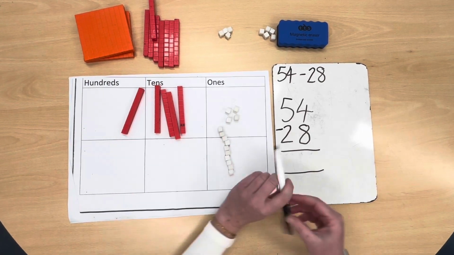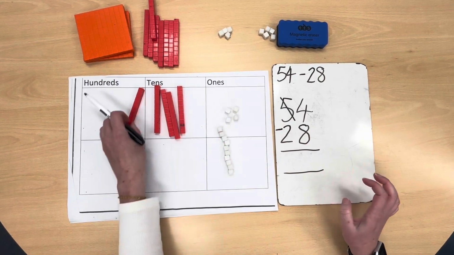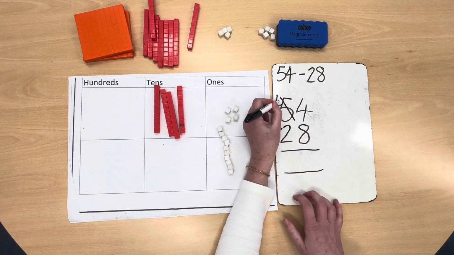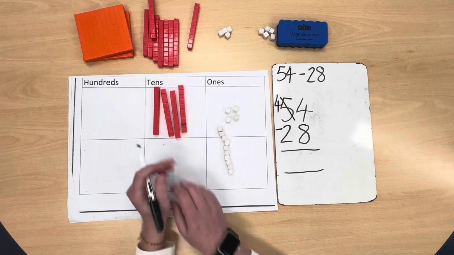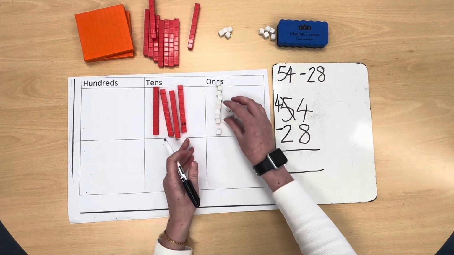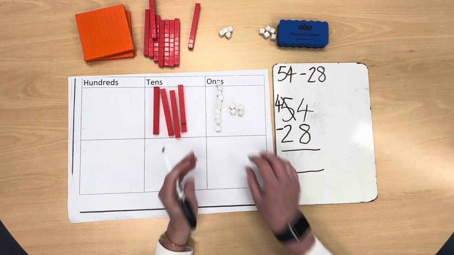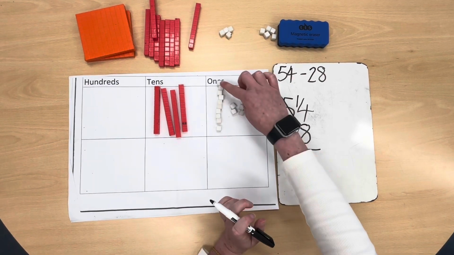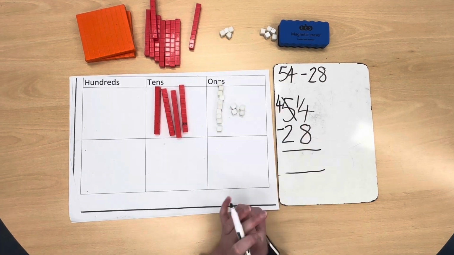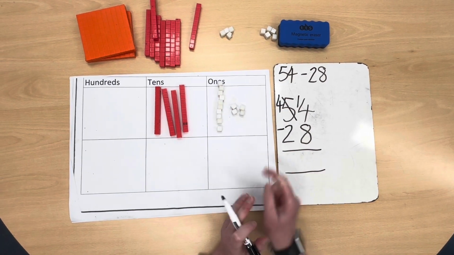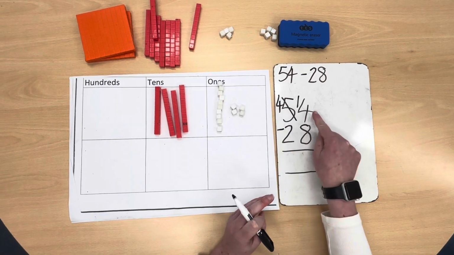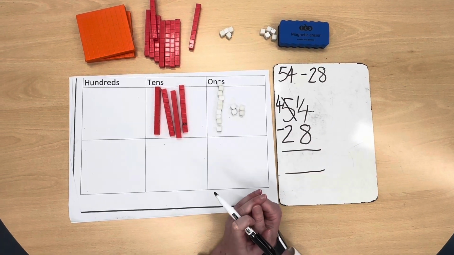Now I need to record that I do not have 5 in my tens column anymore. I now have 4 in my tens column. And instead of having 4 in my ones column, I've now got 14. 1, 2, 3, 4, 5, 6, 7, 8, 9, 10, 11, 12, 13, 14. When we're subtracting, that is why we cross the 5 out and make it 1 less. And that is why this becomes a 2-digit number.